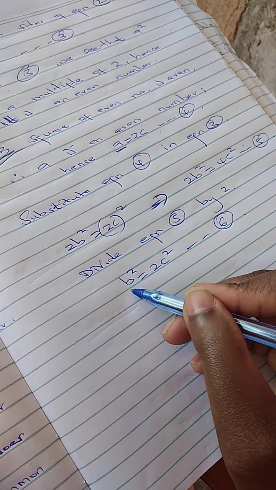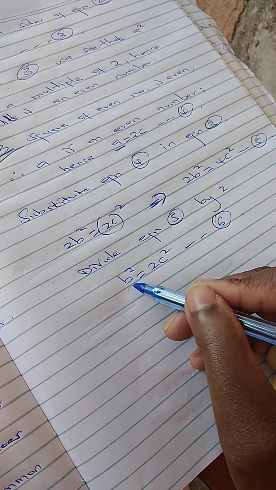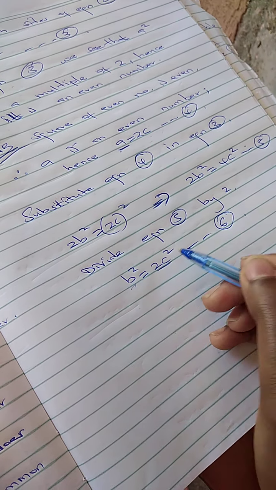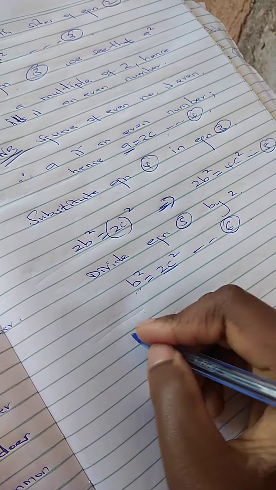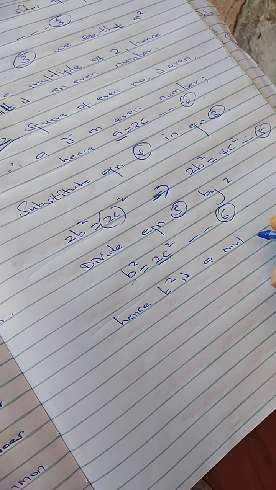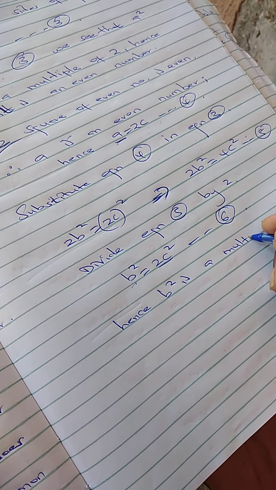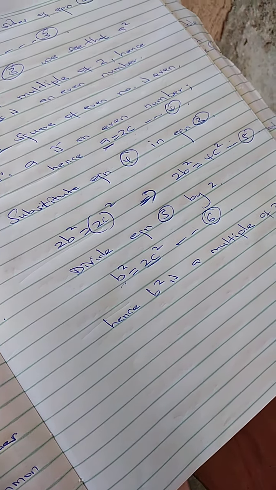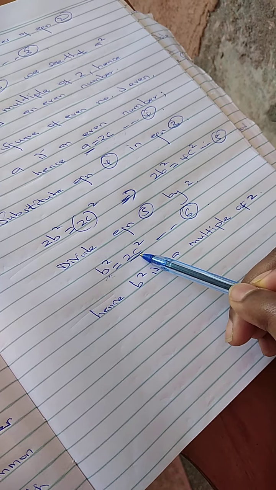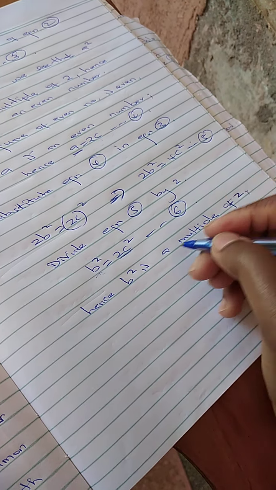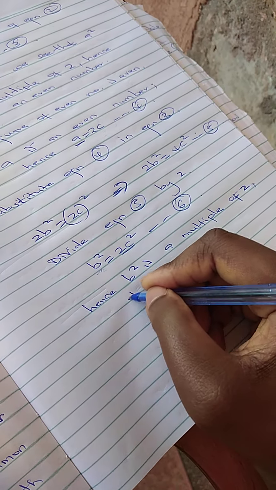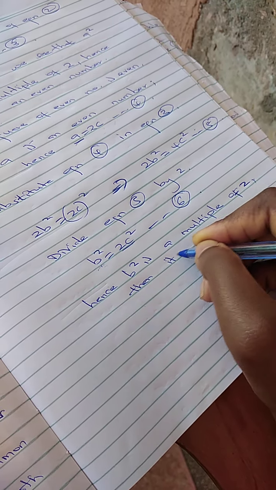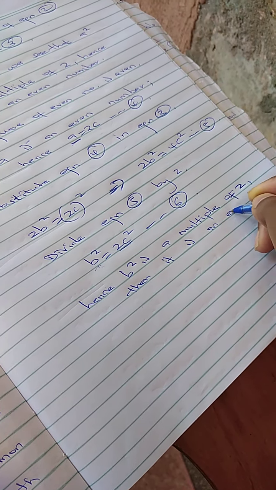We again see that the denominator squared, that is b squared, is a multiple of 2, and if it is a multiple of 2, then it is an even number.